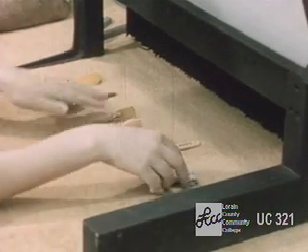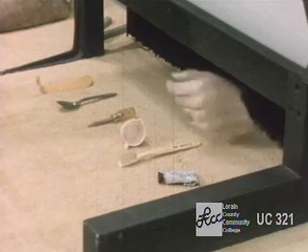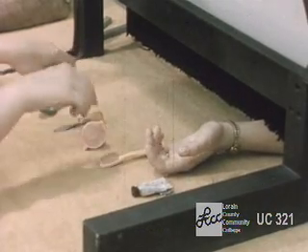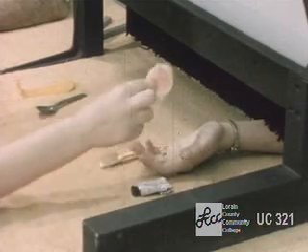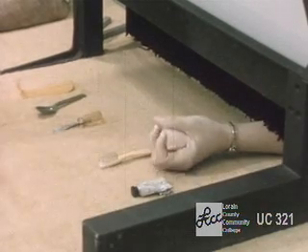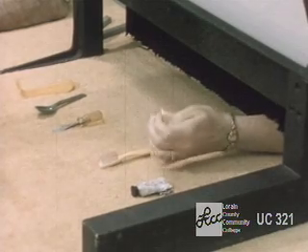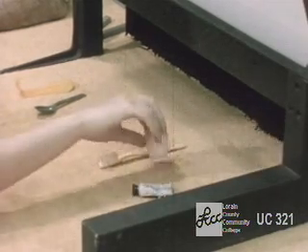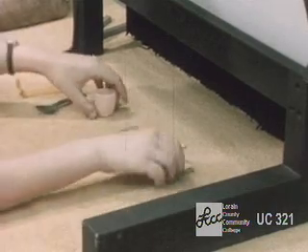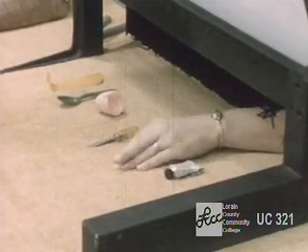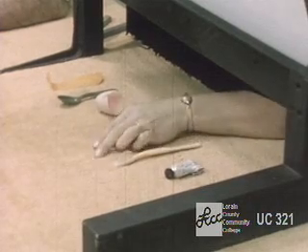Okay. Put your left hand through the screen. I'm going to put an object in your hand now. Feel it. And then I'm going to take it away. And I'll ask you to find it again. Okay? Okay, now see if you can find it. When you find it, hold it up.